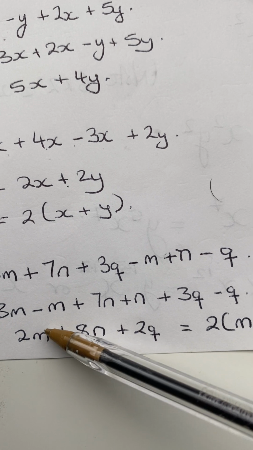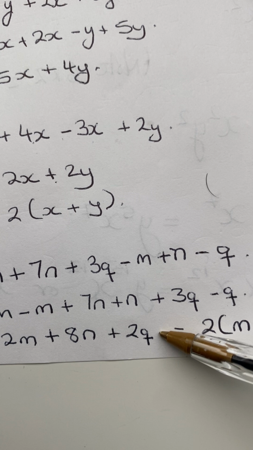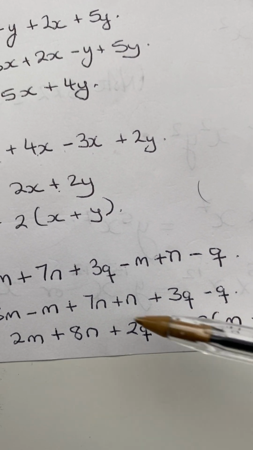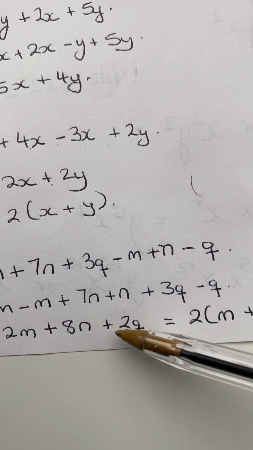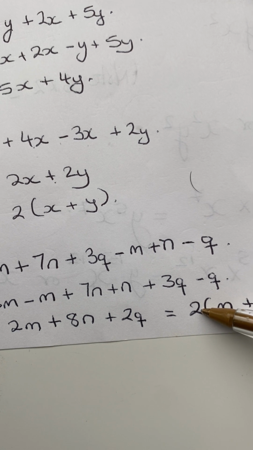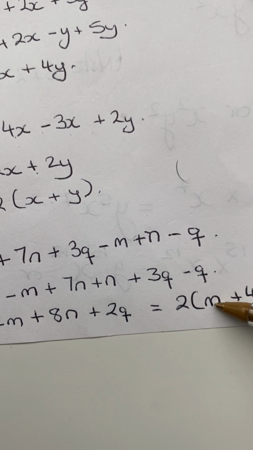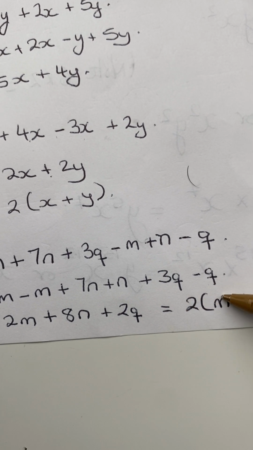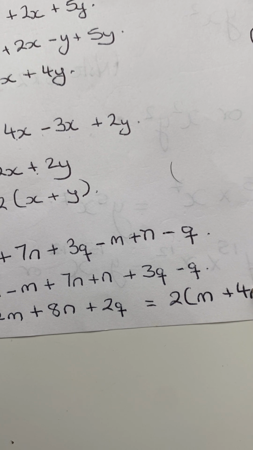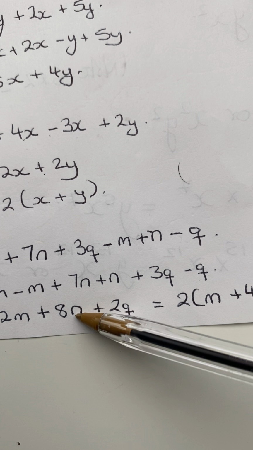But we have 2m, 8n, 2q. So we can decide to bring in a bracket. 2 is a common factor for each of them. So we have 2. Okay. So in the bracket we'll have m, so that if you multiply 2 by m, we'll get 2m. Plus 4n. 2 times 4n will give us 8n.